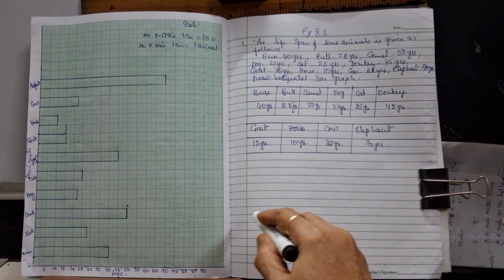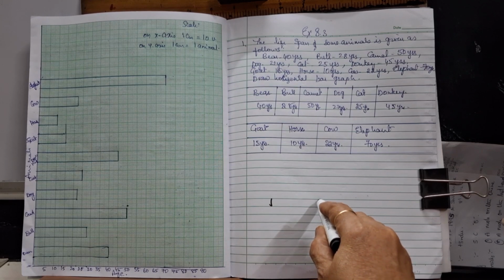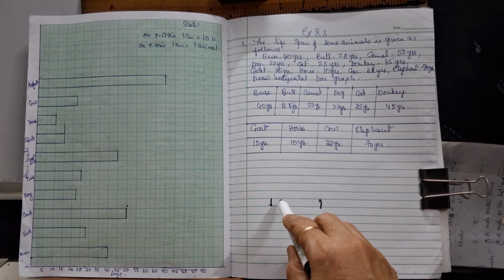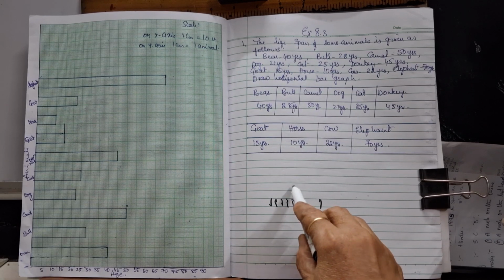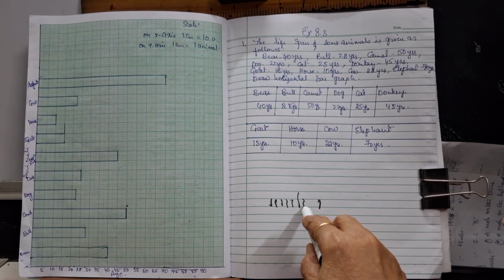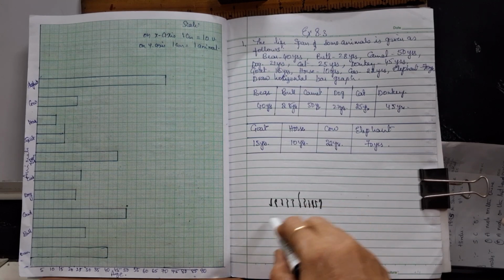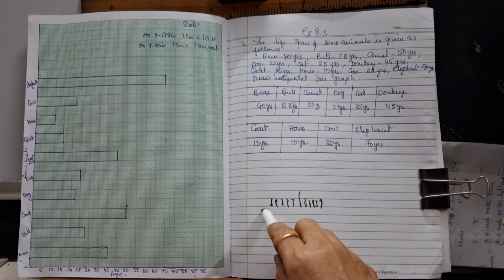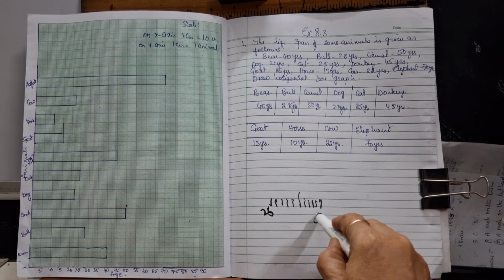Let me just draw it here in a big way. See, this is 5. This is 1 centimeter. Suppose 1 centimeter is divided into 10 parts: 1, 2, 3, 4, 5, 6, 7, 8, 9, 10. So actually 25 is here and this is 30.